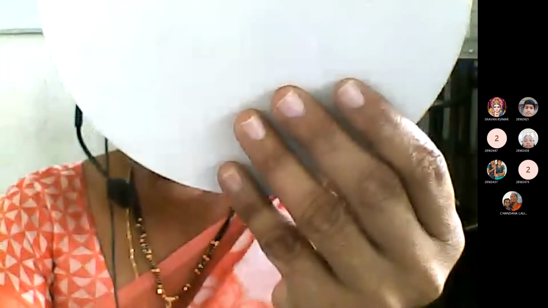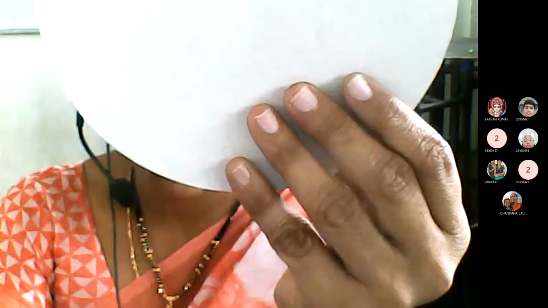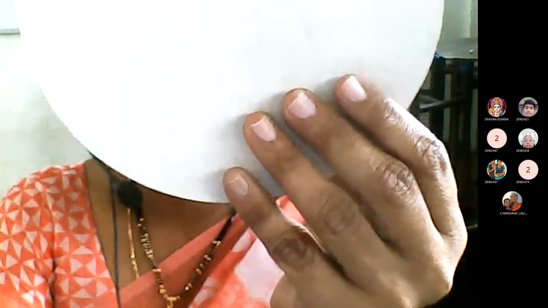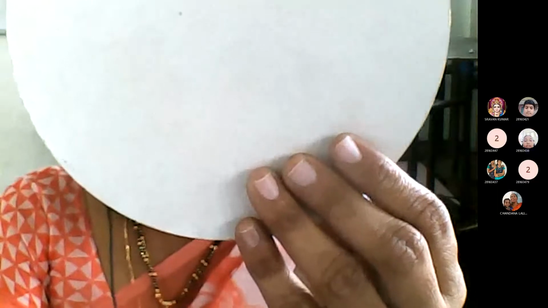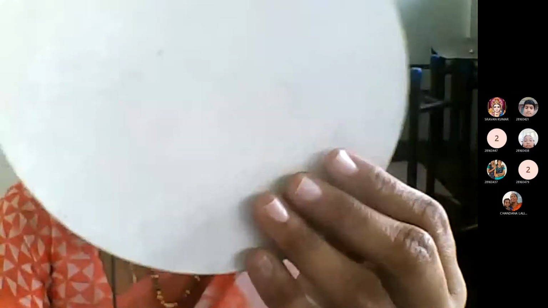Vaishnavi, what is this shape? That is a circle. Yes, it is a circle. So what is a circle? A circle is a plane figure with one curved side and zero corners. Yes, a circle is a plane figure with one curved side and zero corners. So here it has only one curved side and zero corners, no corners in it. Can you give two examples for this circle, Vaishnavi?